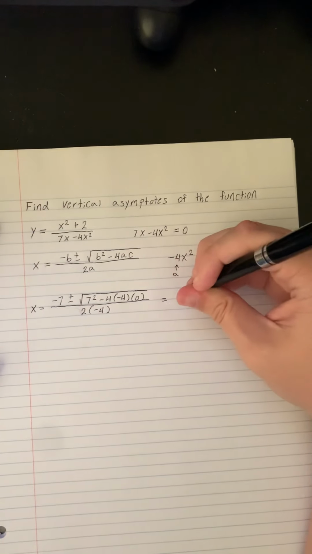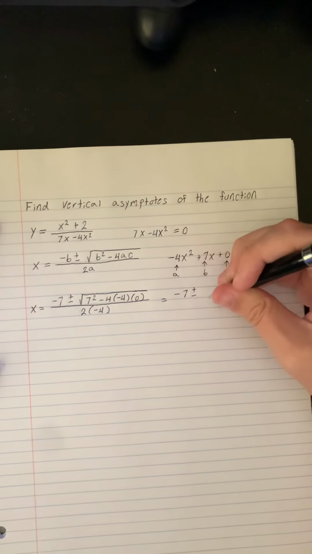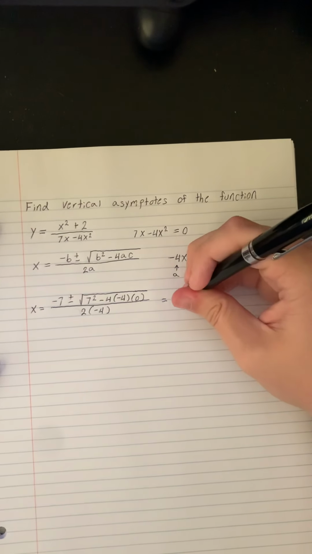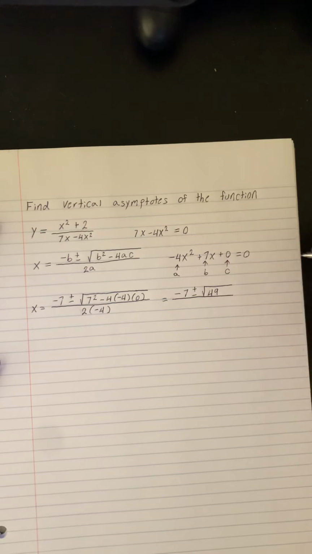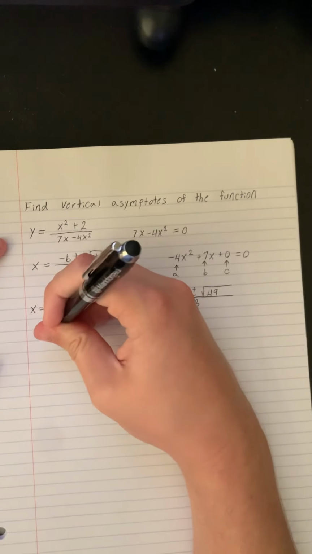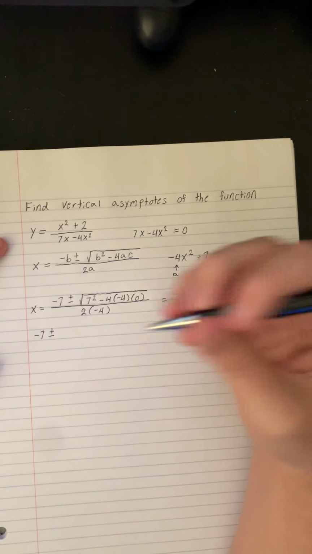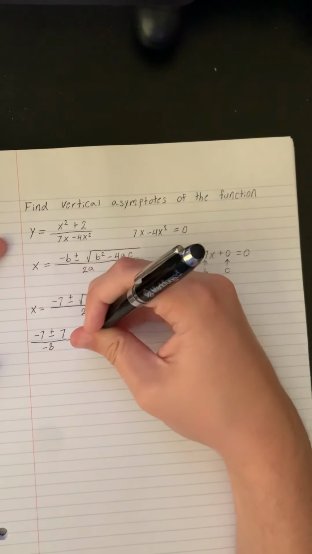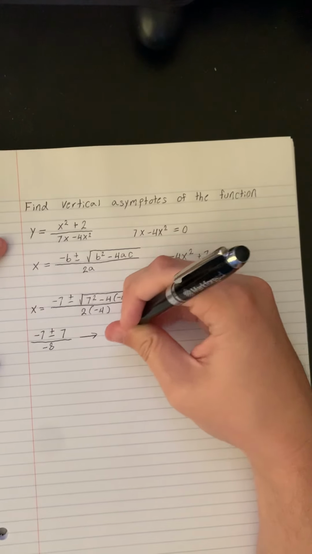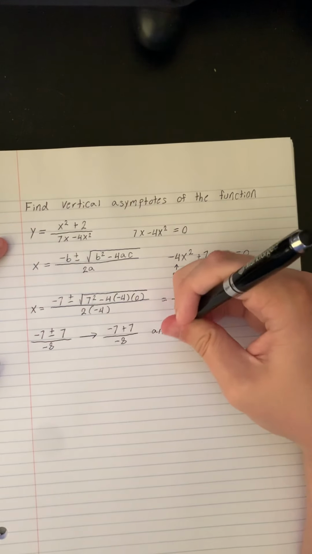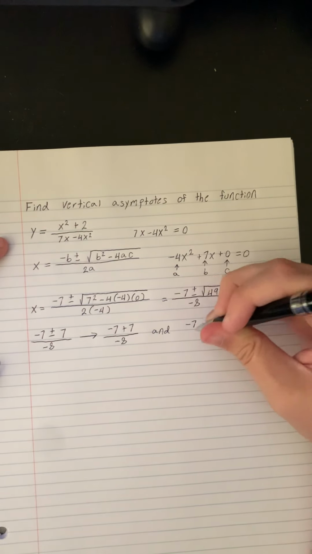So this gives us negative 7 plus and minus the square root of 49. That's a nice, easy, perfect square. All over negative 8. So let's go ahead and rewrite this. This becomes minus 7 plus and minus the square root of 49, which is, of course, 7, all over negative 8. So this becomes two equations: minus 7 plus 7 over negative 8, and minus 7 minus 7 over negative 8.